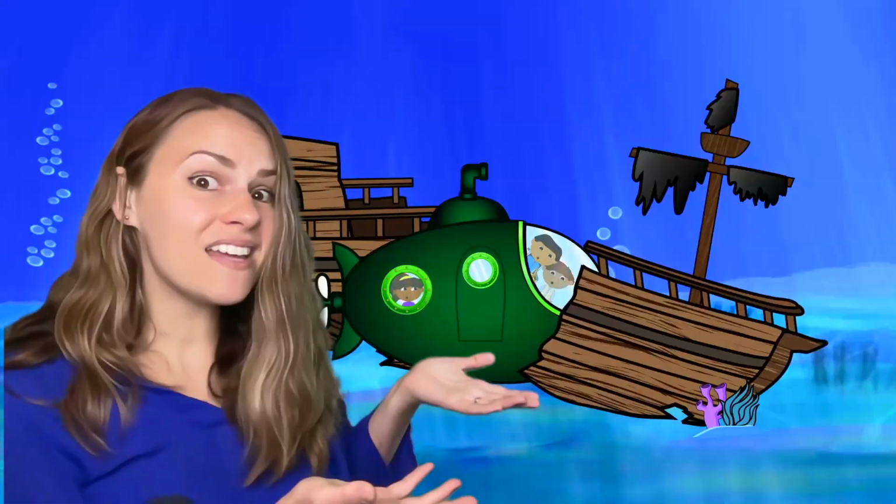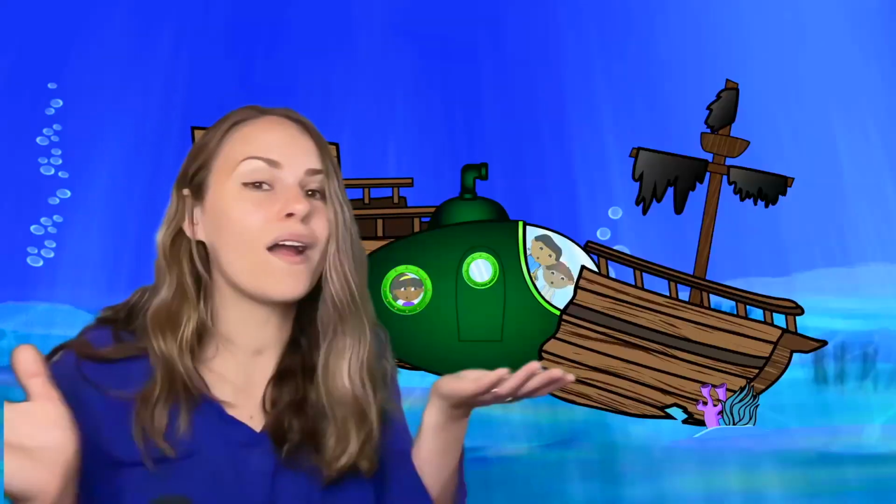Now it's time to go back to the mermaid, and let's go get Shaun's hat. So we're back to the front, and Sam is going to drive to the mermaid, but oh no. What's wrong, Sam? The submarine is stuck. Uh-oh. How are we going to get out? We're stuck in the middle of the shipwreck. What are we going to do?